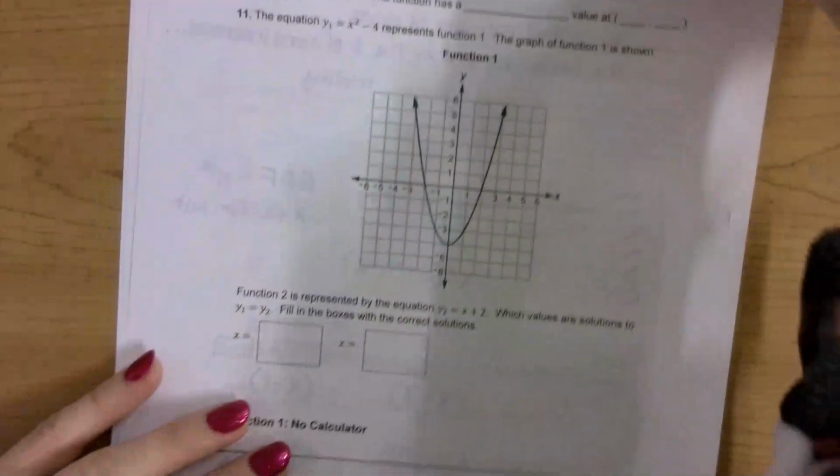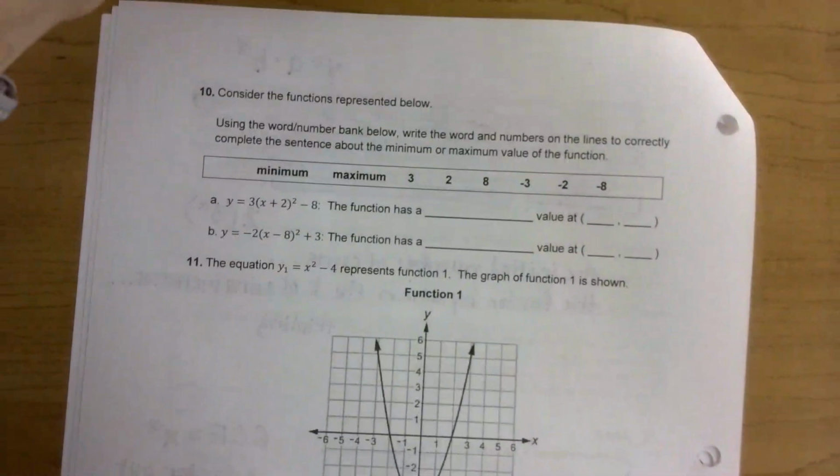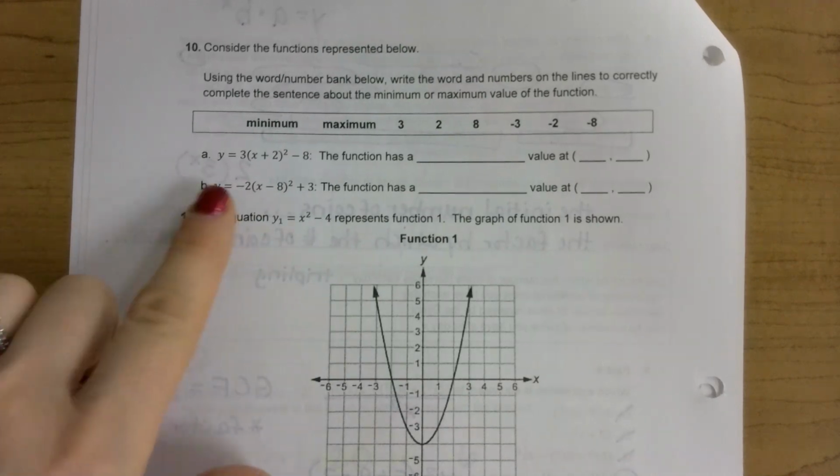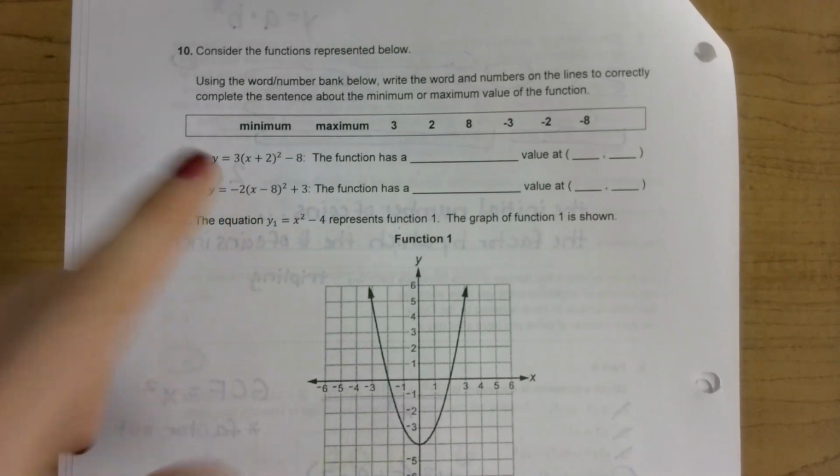All right, number 10. Consider the functions represented below. Using the word and number bank below, write the words and numbers on the lines to correctly complete the sentence about the minimum or maximum value of the function. All right, so this is where I briefly talked about it in class. This is vertex form of a function. And you can get all this information straight from this equation, no calculator needed.